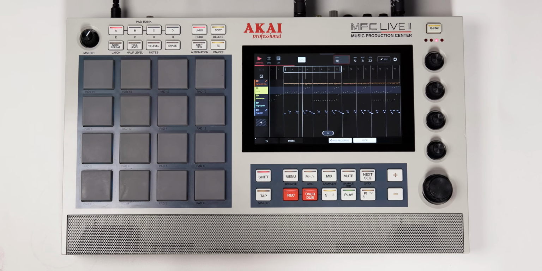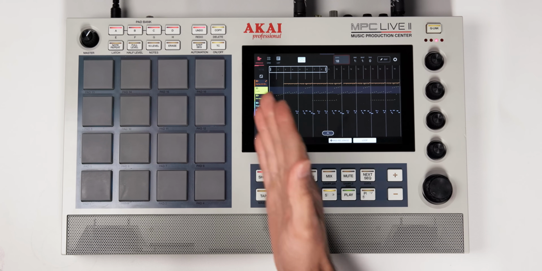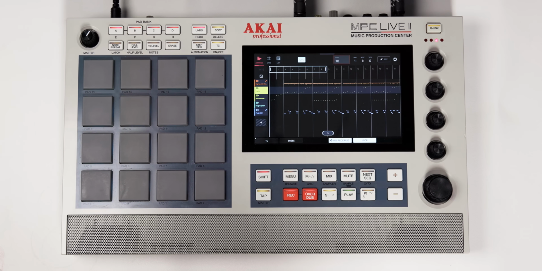So customizing the Q links to use all of the effects whenever I want to turn them on and off, I don't need to be on that main page. I can be in the arranger. And if I want to record some of this stuff in real time, let's say I have my whole entire beat from start to finish, I can do that.